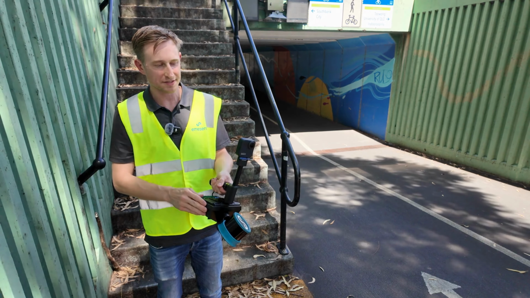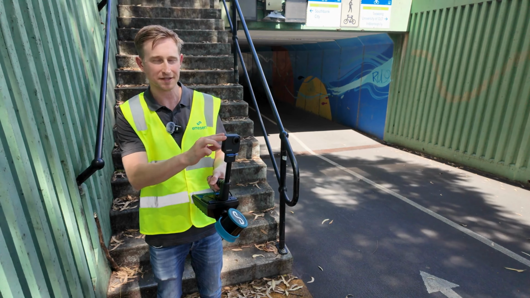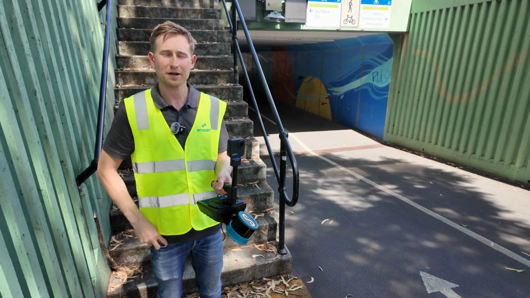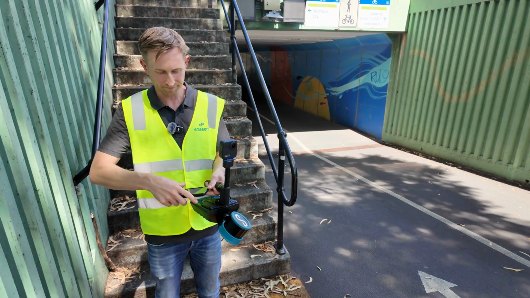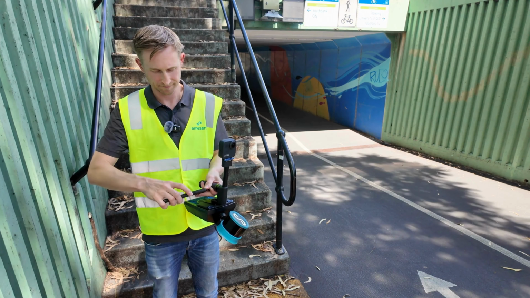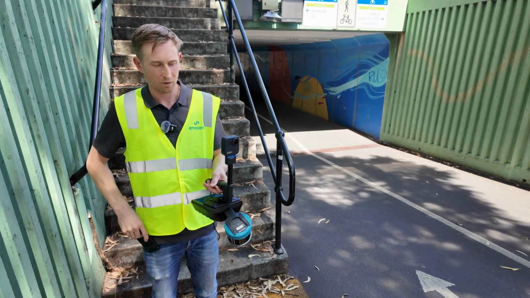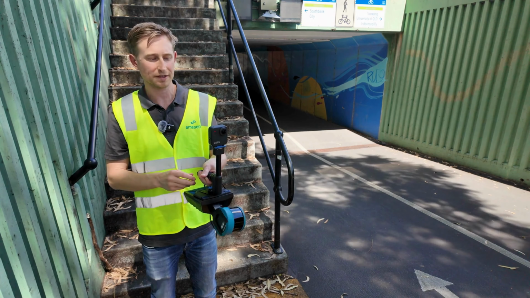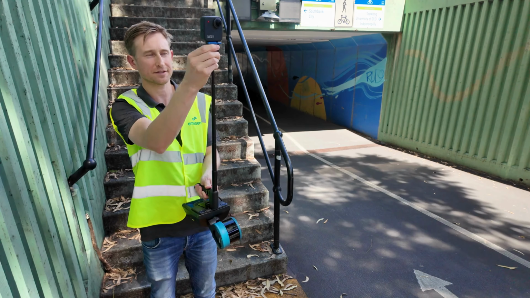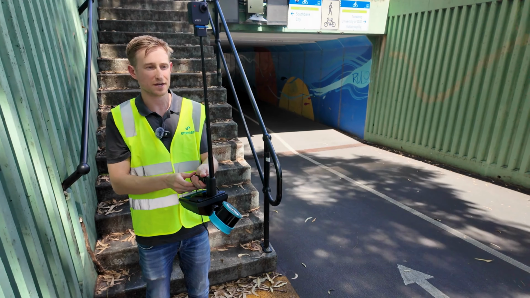Okay, I've got my Hovermap powered on. I've got my 360 image telescopic mount attached to my Hovermap handle and my GoPro Max camera attached to the mount. I'm going to open up the Commander app and start the scan in Commander. While the Hovermap's starting up, I'm also going to start the 360 video recording and fully extend the mount. I'm going to leave the Hovermap about 10 seconds to start up.